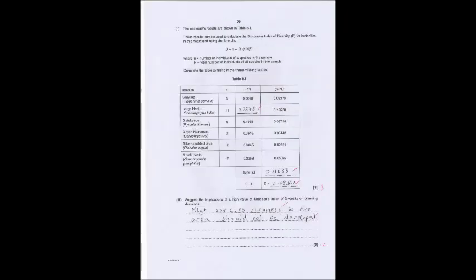Right. The ecologist's results are shown in table 6.1. These results can be used to calculate the Simpson's index of diversity for butterflies in heathland. Now, in the actual exam there was an erratum notice saying that 0.09370 was wrong. It's a slightly different number. So these are the numbers if you use the correct value, not the mistaken one. But the mark scheme will give you the one if you do use the incorrect value. Sorry. Suggest the implications of a high value of the Simpson index of diversity on planning decisions. High species richness, so the area should not be developed.